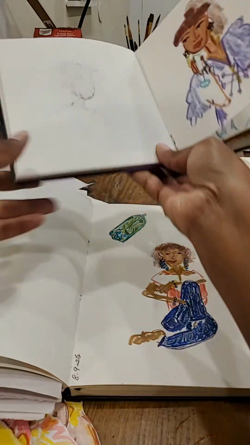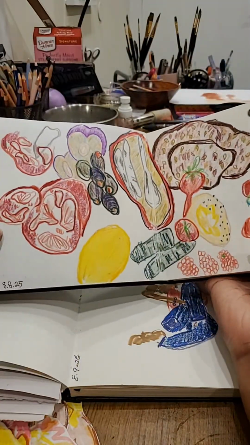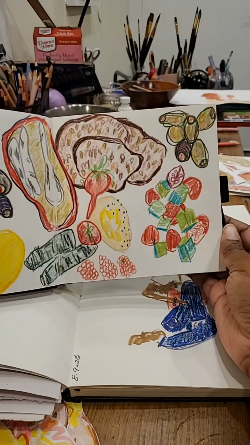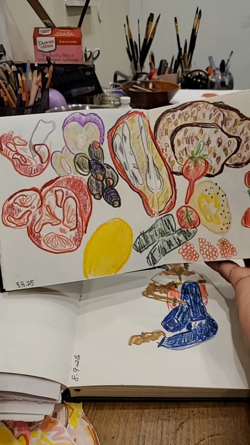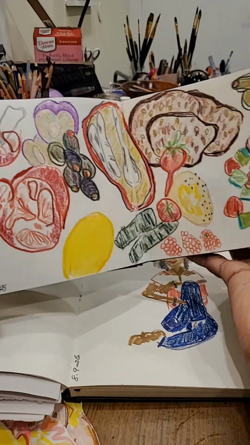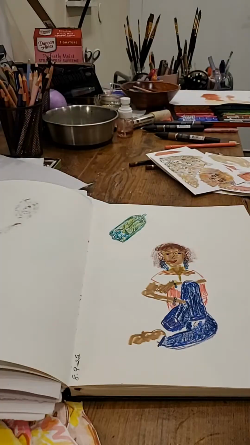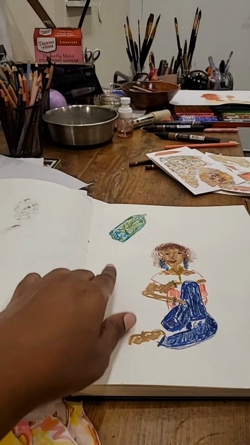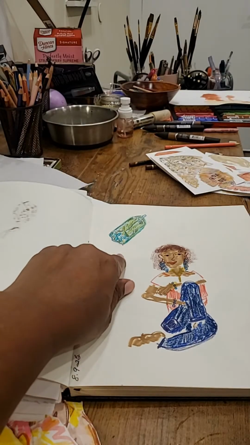Because like I said, usually I am very much like, let me just put everything on the page, which there's nothing wrong with. I'm just trying to challenge myself to see what happens if I just add one element at a time.